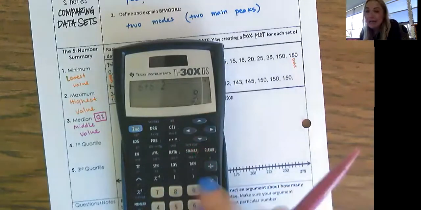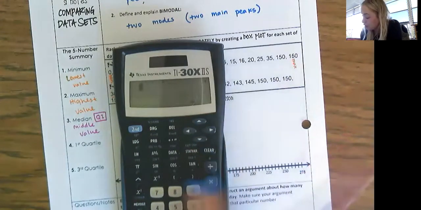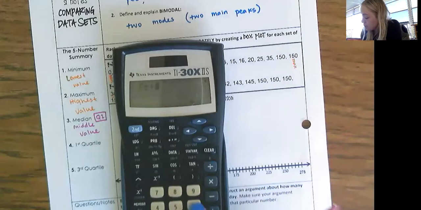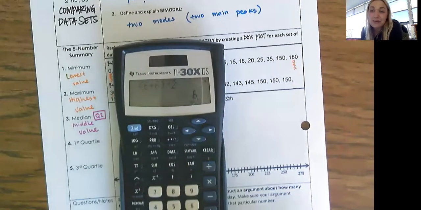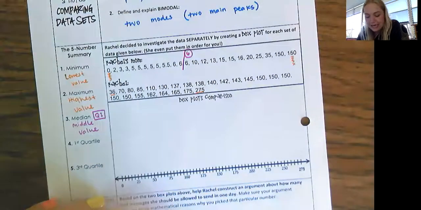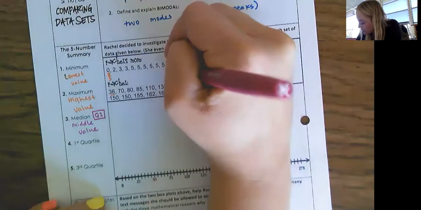So if you really want to type it in like that on your calculator, you better put parentheses around your 6 plus 6. And when you divide by 2, you get 6, because the average of 6 and 6 is 6. All right, so I'm going to put the number 6 as my median. I'm going to put on a little popsicle stick, and that is Q2.